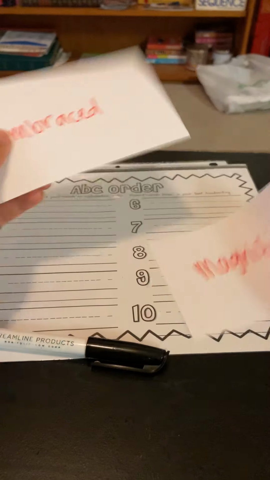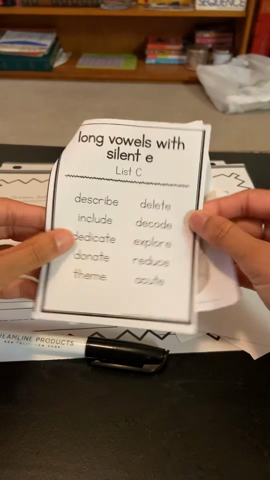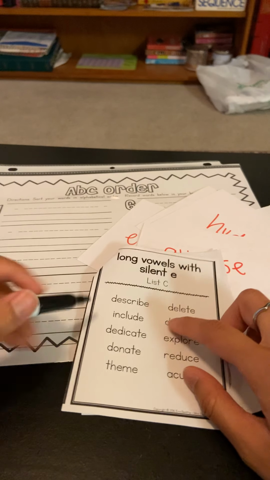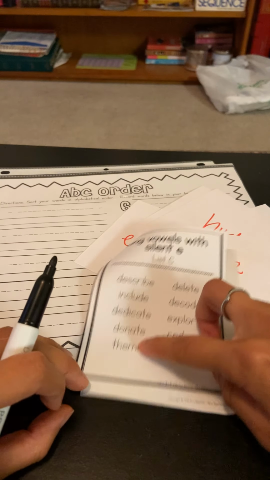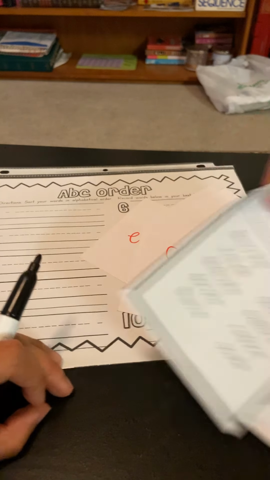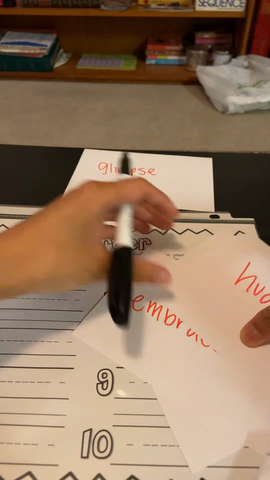So I've got 1, 2... Maybe I'll take a couple from here. 3, 4, 5, and maybe I'll take 5 from here. And I'll do the first 5. Describe, include, dedicate, donate, and theme. Okay? Now, I'm going to lay them all out in front of me so that I can see.